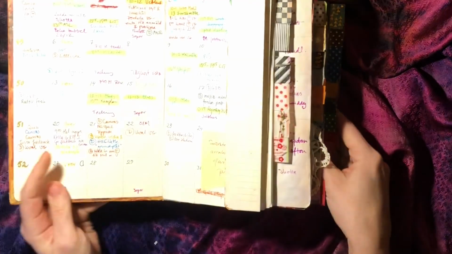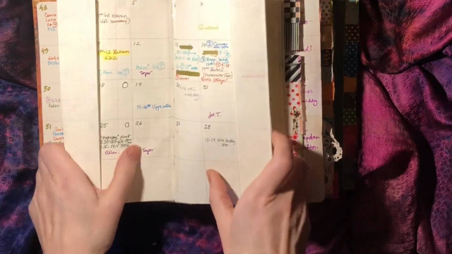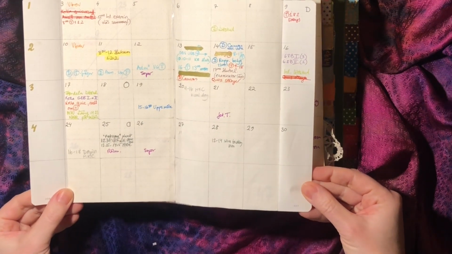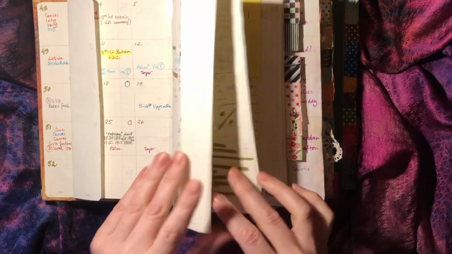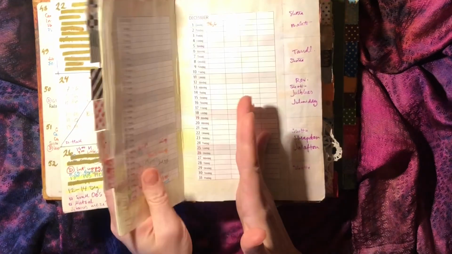So come January, I will remove this front book. I will cut out the January calendar, and put it at the front of a new front book. And I will have fresh Dutch doors for my weeklies and next actions, and new journaling pages.